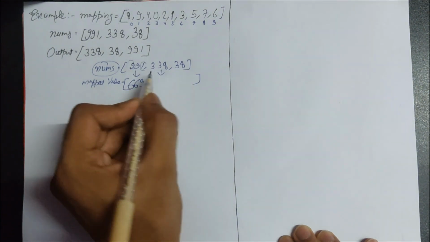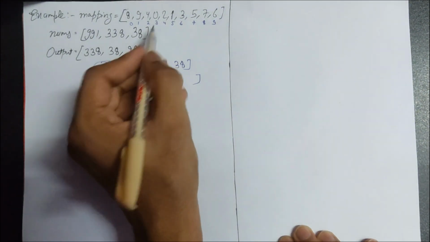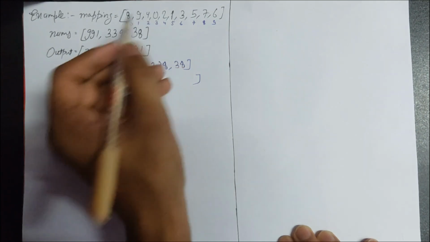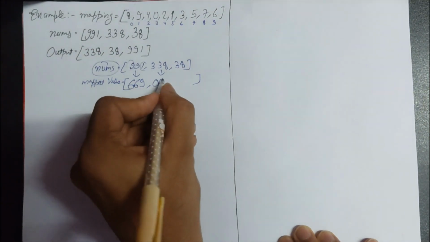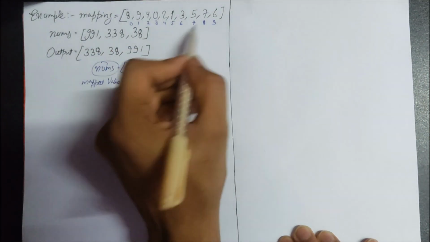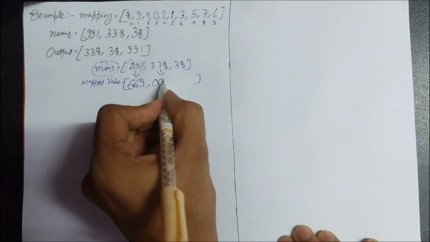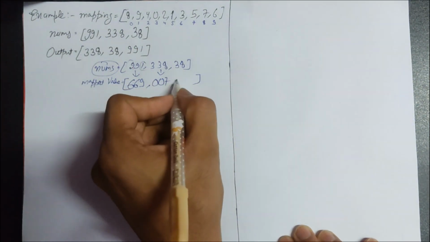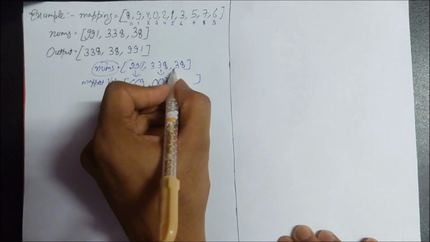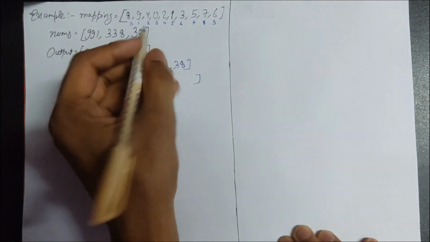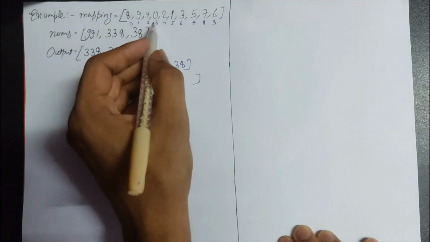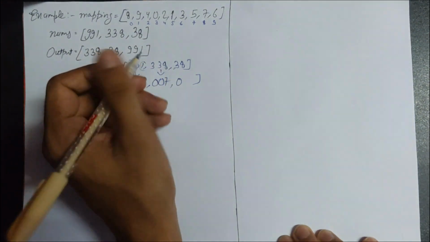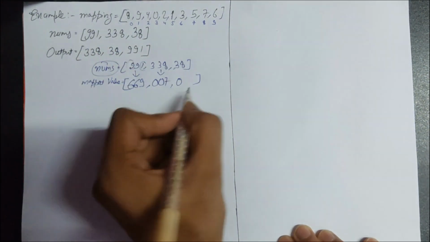For 338, what will it be? So for 3, as 3 points to 0, so 3 will be 0, this 3 will also be 0, and at the 8th index we have 7 in the mapping array, so we will replace 8 by 7. And for the last value, this 3, what is the mapping of 3? So mapping of 3 is 0, so we will write 0, and for 8 we have 7.